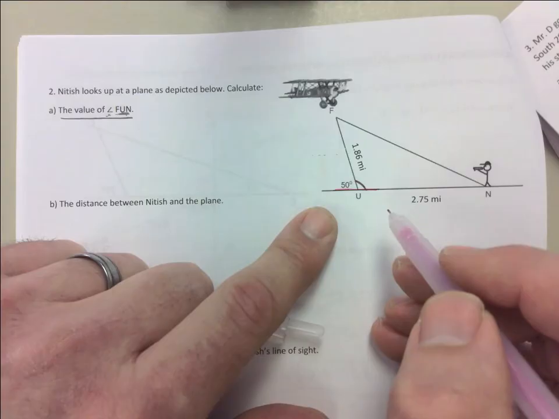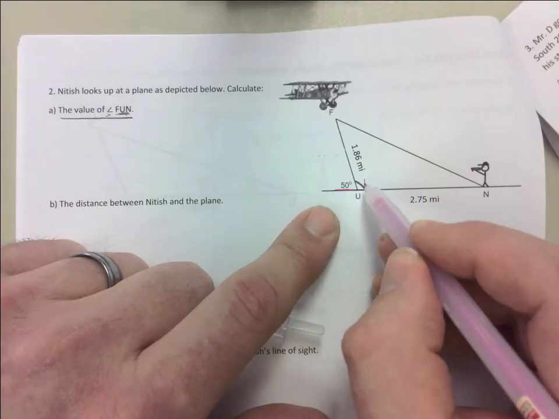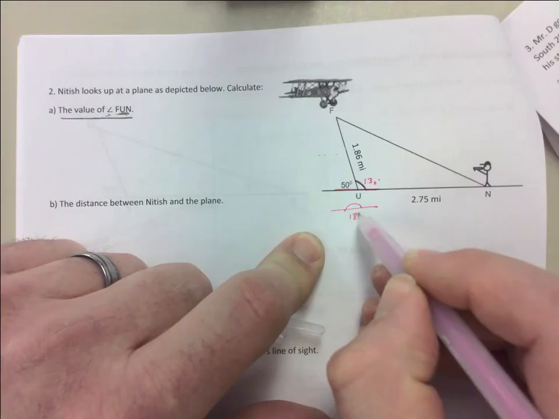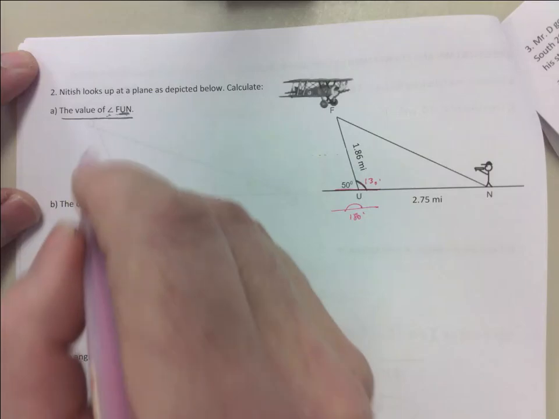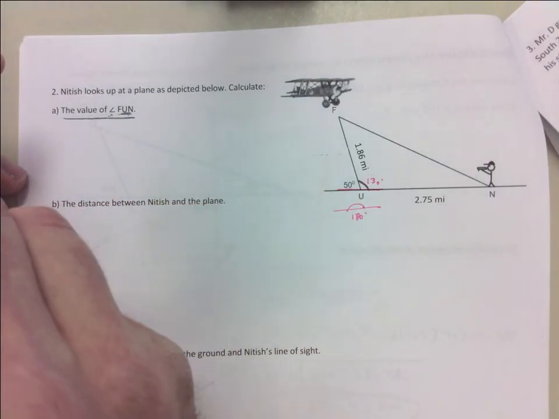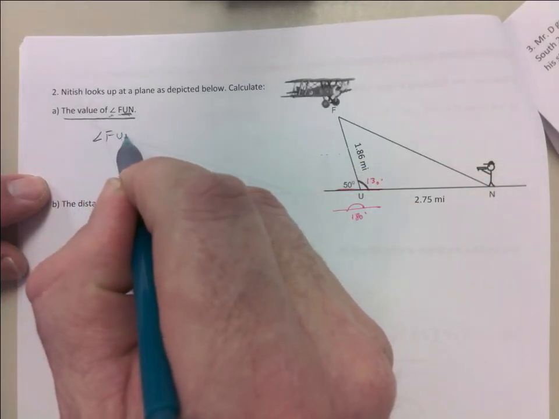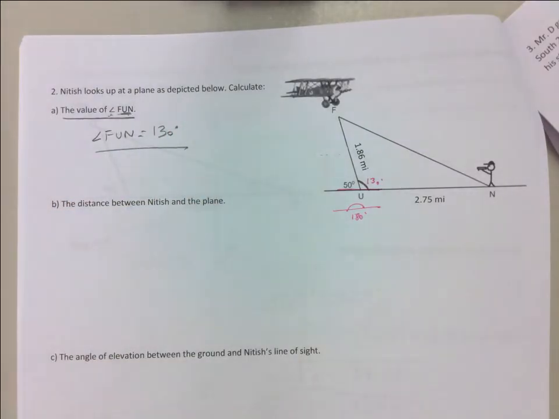If this is 50, then this is 130. I know that because a straight angle is 180 degrees. So this is 130. Please make sure, don't just write it on your diagram. You actually have to tell me what that angle is. What is the measure of that angle? This is on page 35.